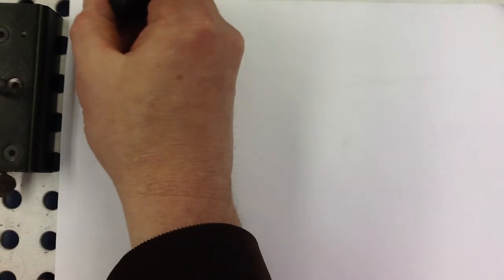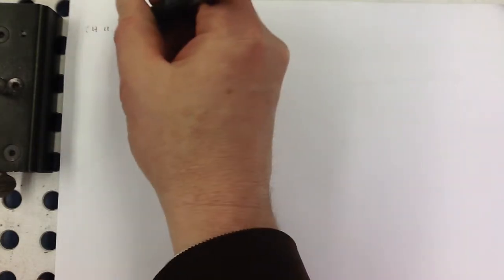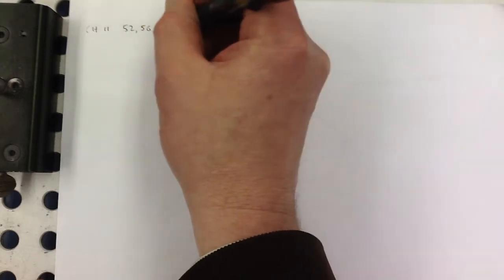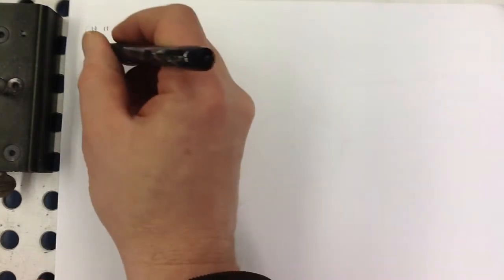Physics, from Chapter 11, numbers 52, 56, 60, and 66.